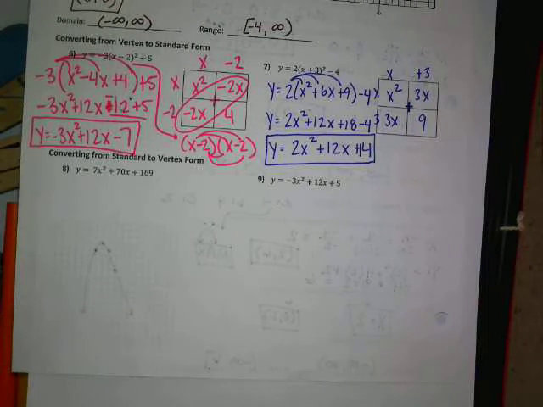26 minutes. All right, number 9. Almost done. This is the last one. I'm going to skip number 8 because the numbers are really big. On number 9, all we're doing is going from standard to vertex, which is kind of like what we've been doing for the rest of the paper.